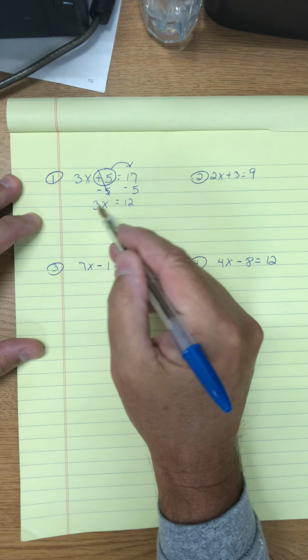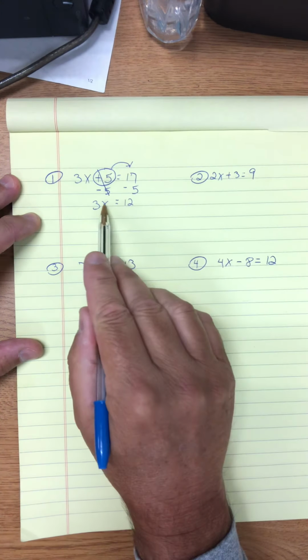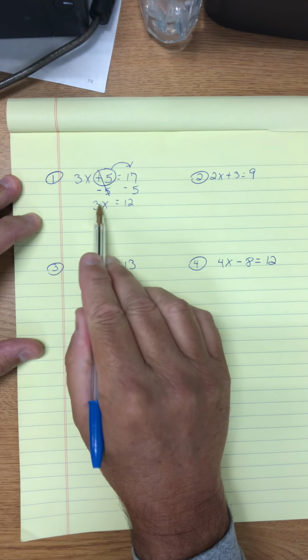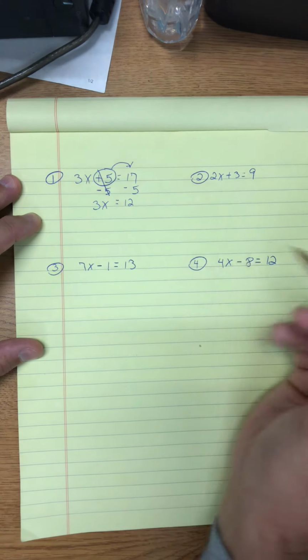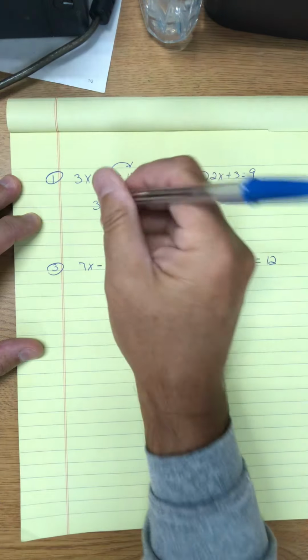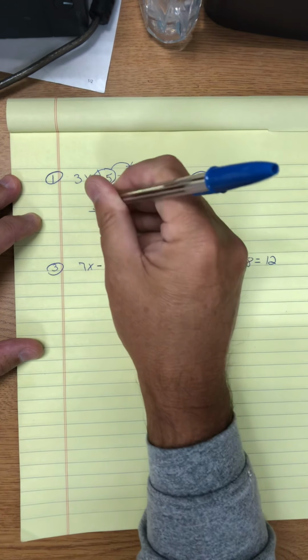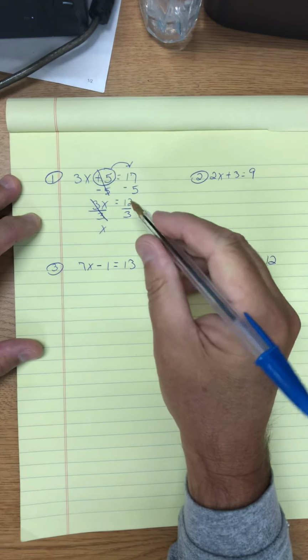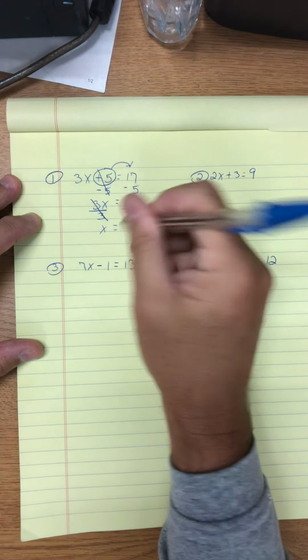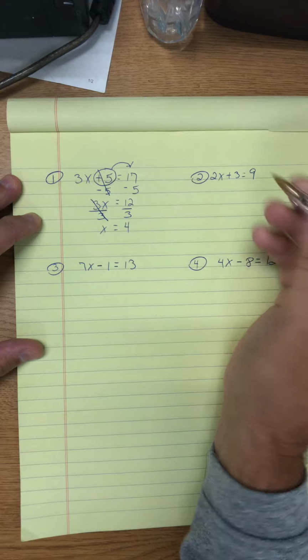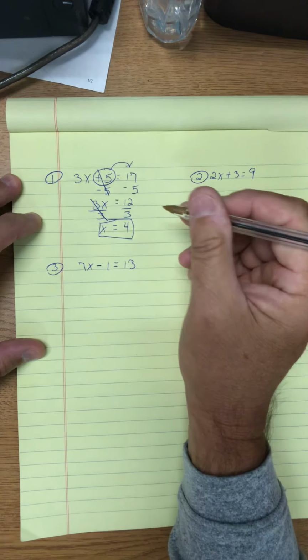So next we have a 3 with this x. Well, there's really multiplication going on between that 3 and that x. We don't see it, but that's what's going on. And the opposite or the inverse of multiplying by 3 is dividing by 3. So 3 divided by 3 gives me 1. And then 12 divided by 3 gives me 4. So that is my final answer.